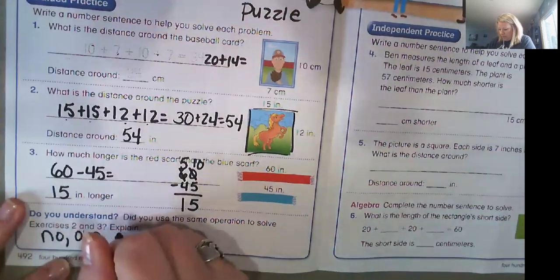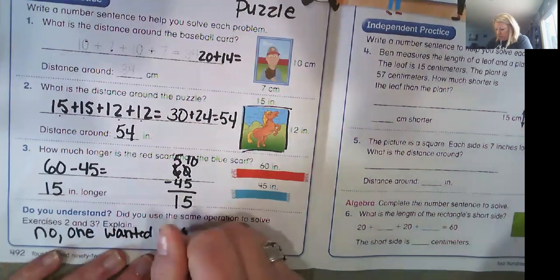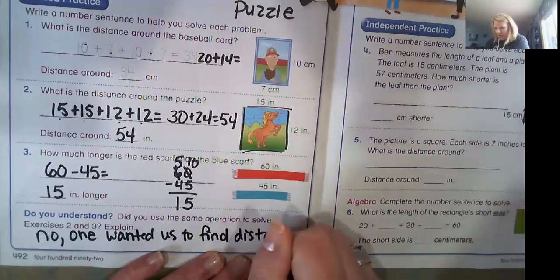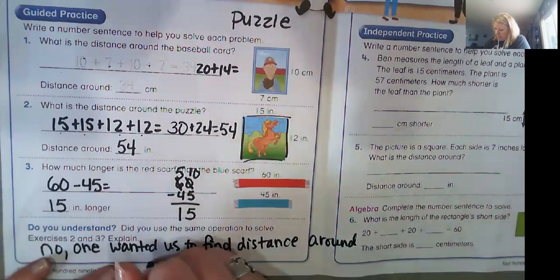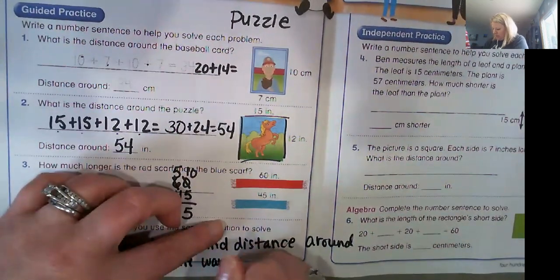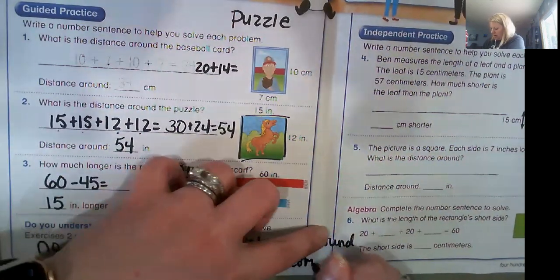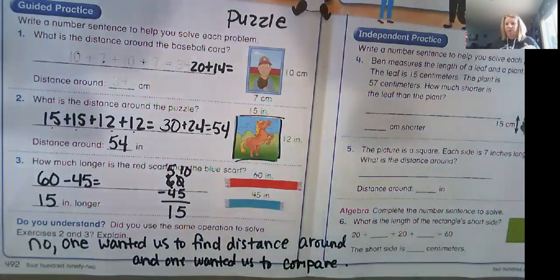One wanted us to find the distance around and one wanted us to compare. Okay, so that's why we did different.